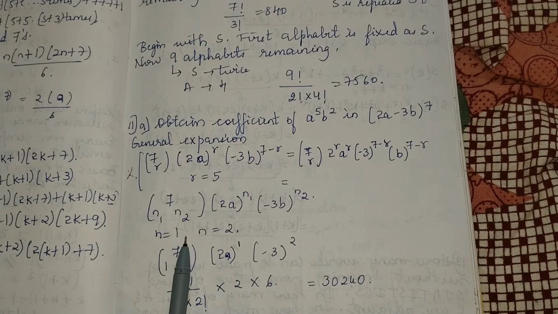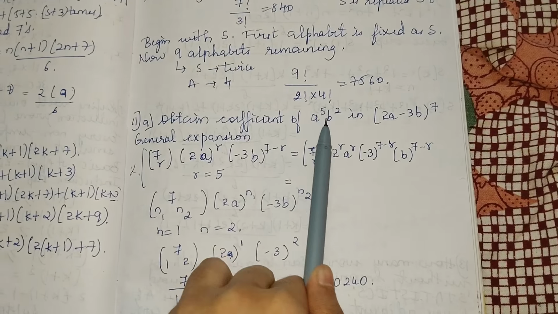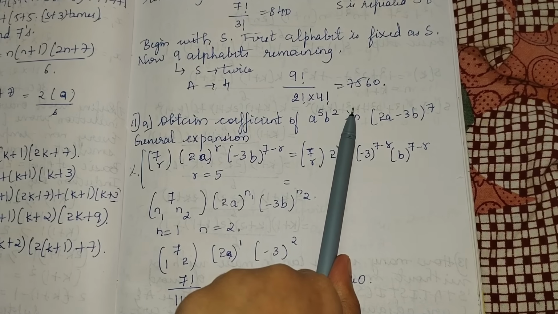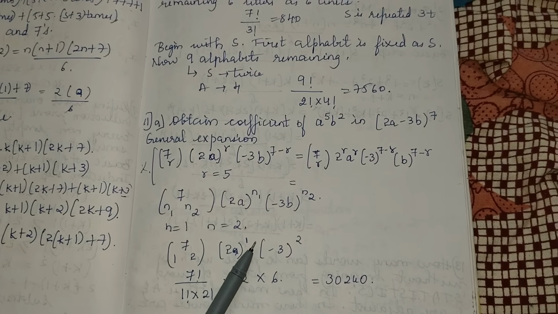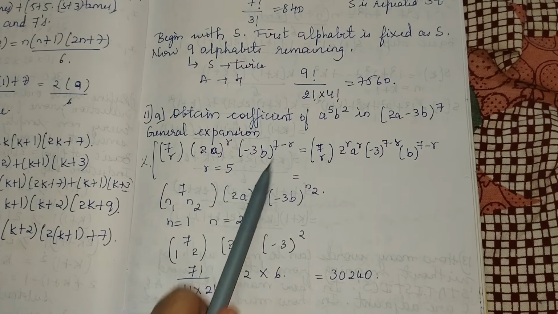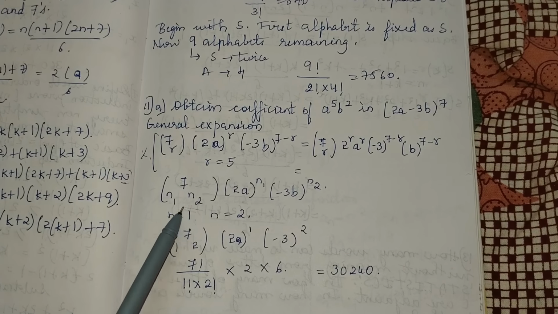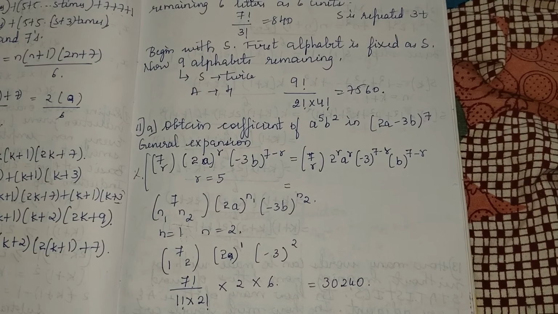Like N1 is 1 actually. I think this question is solved wrong here. N1 will be 5 and N2 will be 2. Okay, please make the correction. Like same question was repeated where here it was AB square. Okay, that is the mistake. This 5 was like here it should be 5. Okay, please make the changes and solve accordingly.